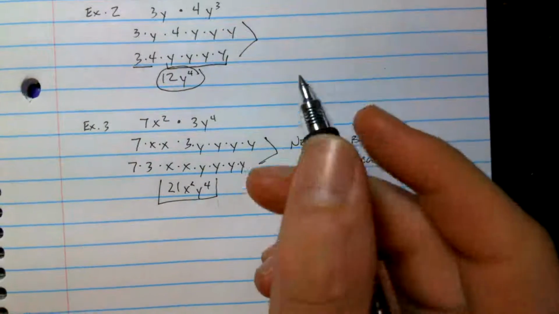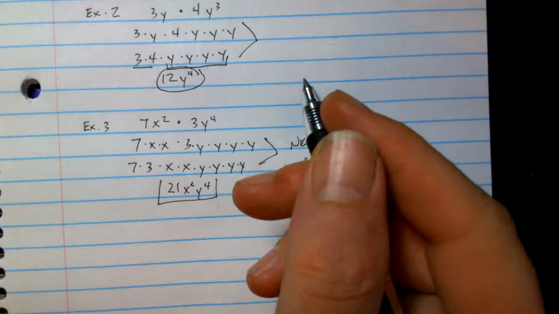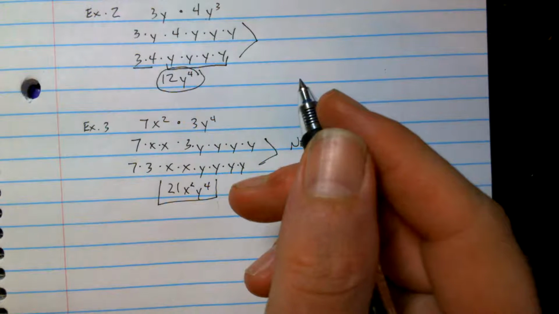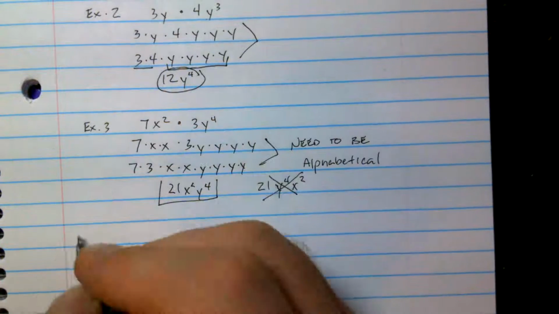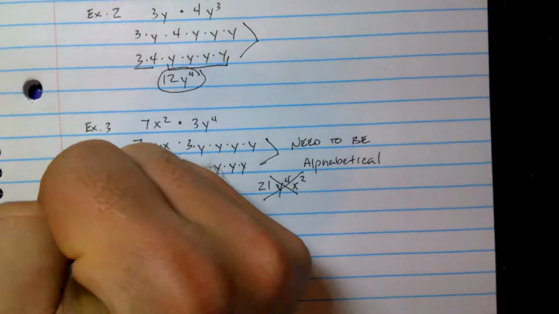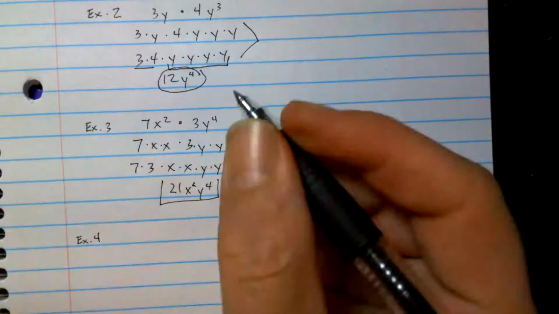Okay, so let's get real crazy with this last one, and then we'll call it a day. So let's combine what we should know and what we know. All right, what we just learned.